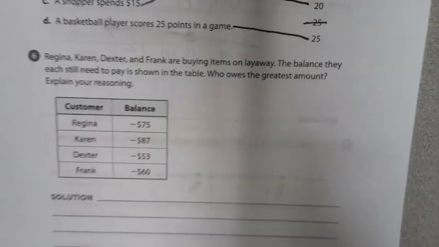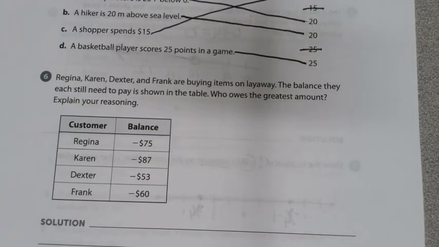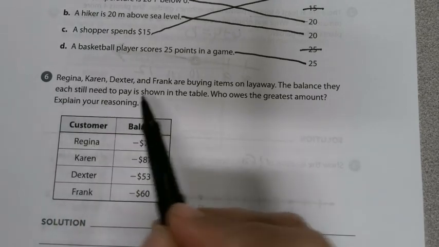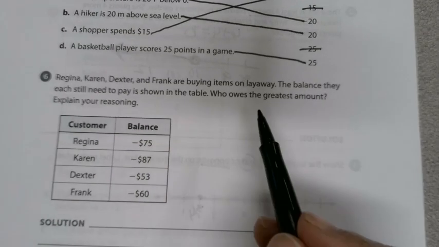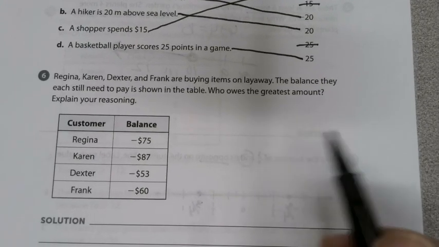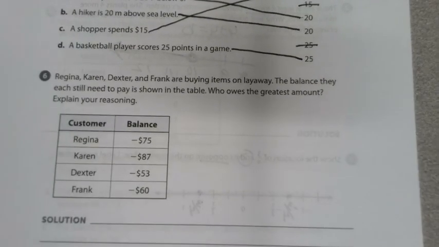Number 6. Okay, Regina, Karen, Dexter and Frank are buying items in layaway. The balance they each still need to pay is shown on the table. Who owes the greatest amount? Explain your reasoning.